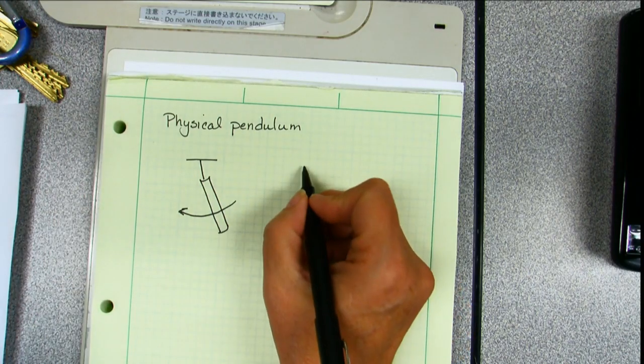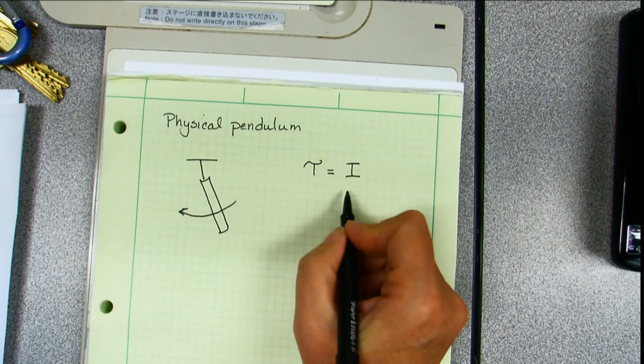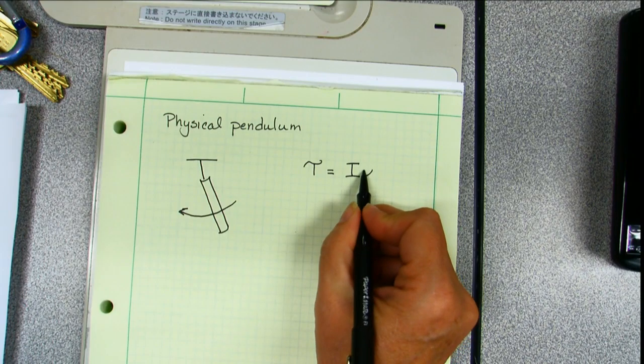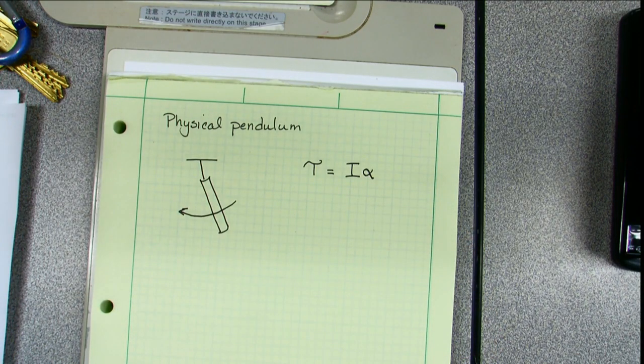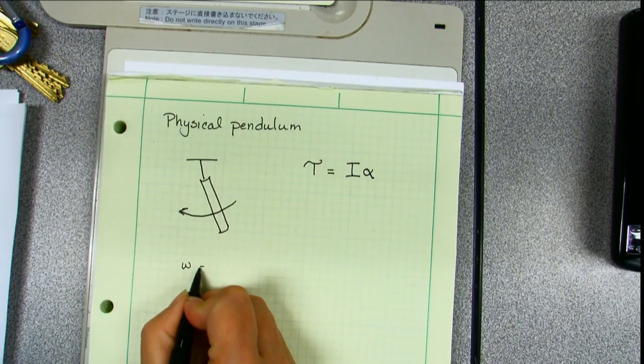And if we remember, torque was related to my moment of inertia times my angular acceleration. So when we deal with physical pendulums, you're going to have equations that look like this.